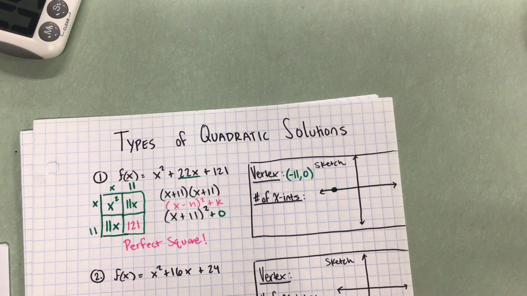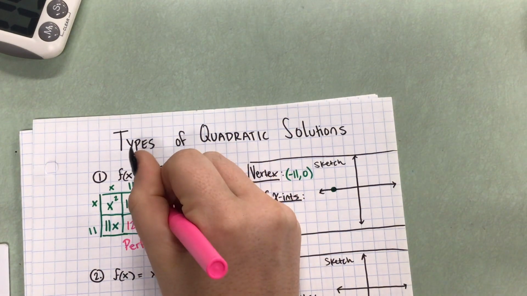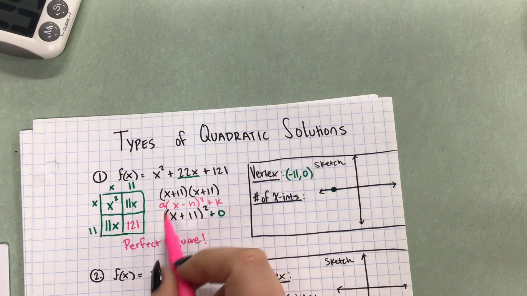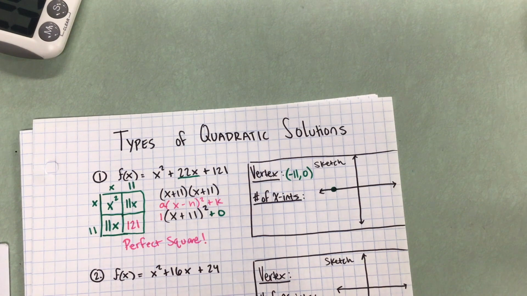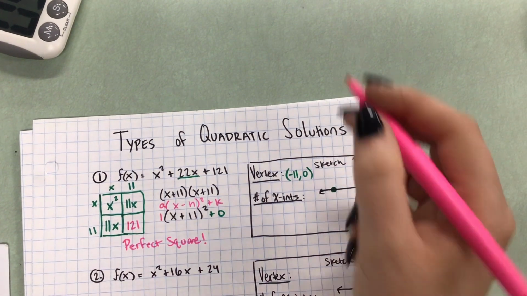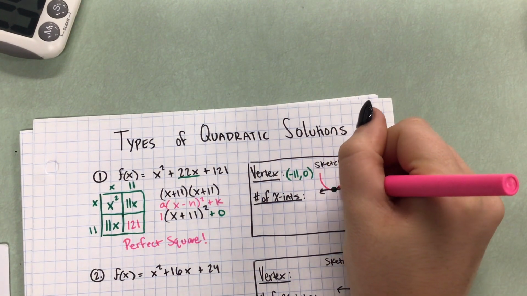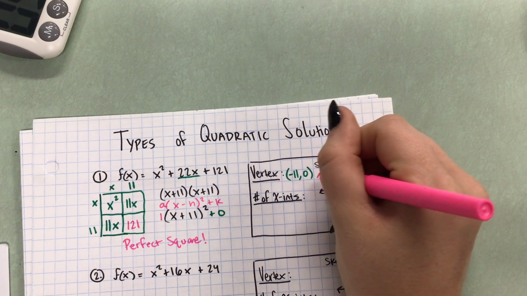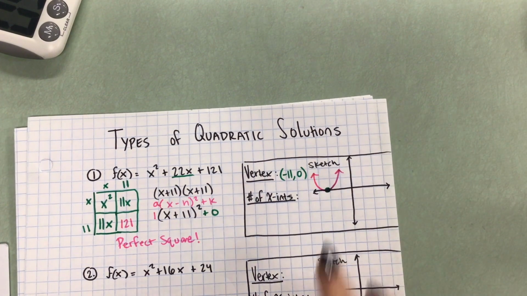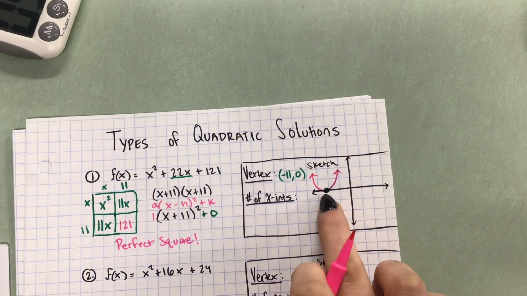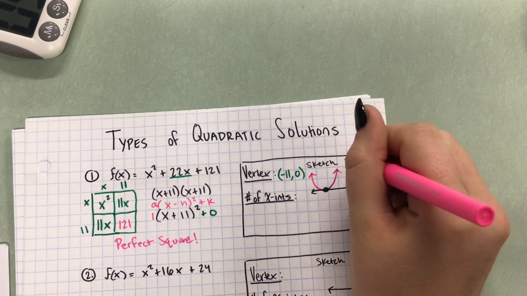My a value, which is normally in front in vertex form, looks like it is a positive 1. So that means there's no stretch and there's no flip. So it means it's going to face up like this somewhat. This is passing through the x-intercept one time.